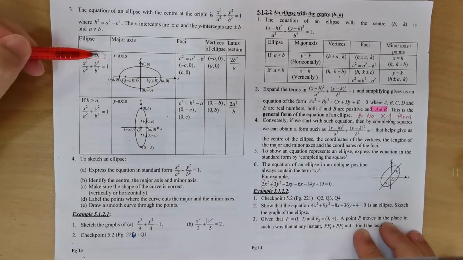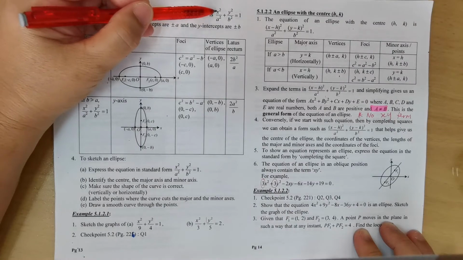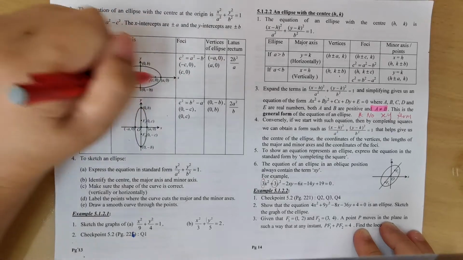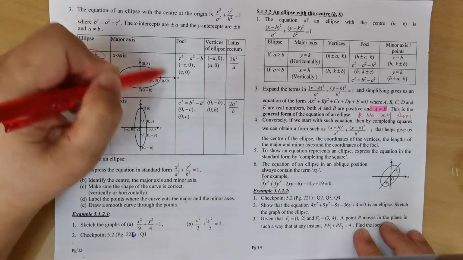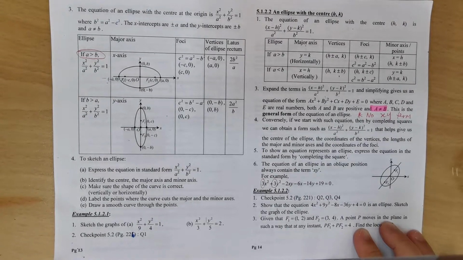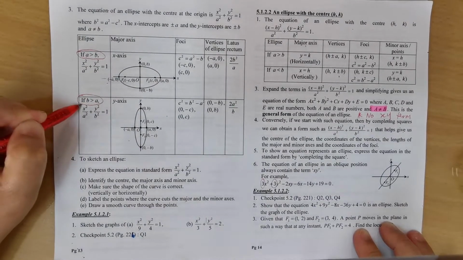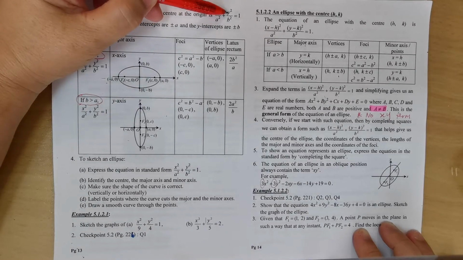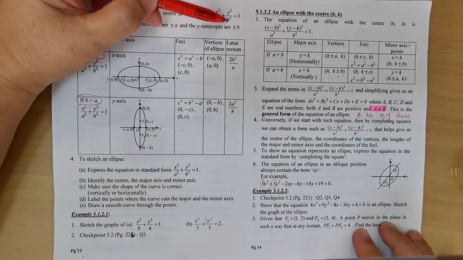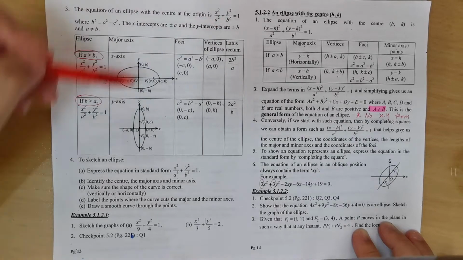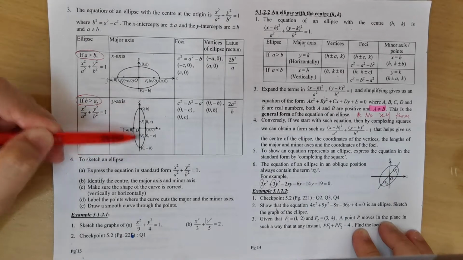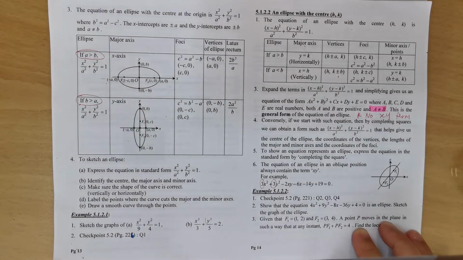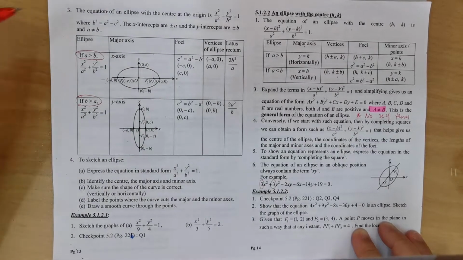Okay, if A is bigger than B, A is the constant below X. So if A is bigger than B, the x-axis is the major axis, so it's horizontal. If B is bigger than A, this number is bigger than this one, so B is under Y. From here you remember, if B is bigger, then the y-axis is the major axis. Longer, right? It's the major axis, so it's a vertical ellipse. Remember this. Alright, let's see one by one.